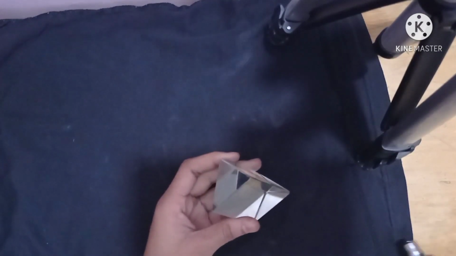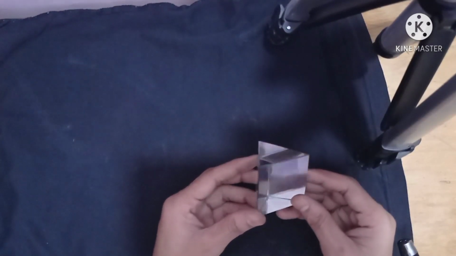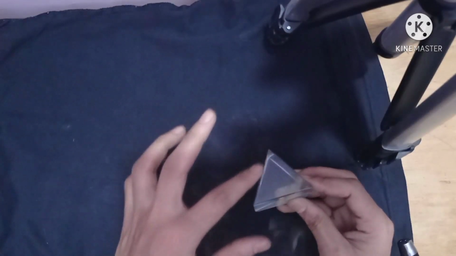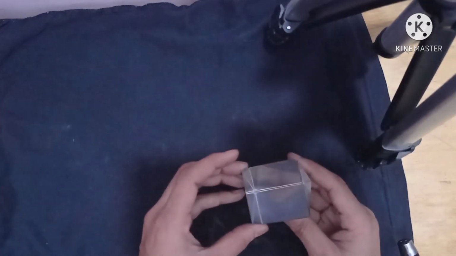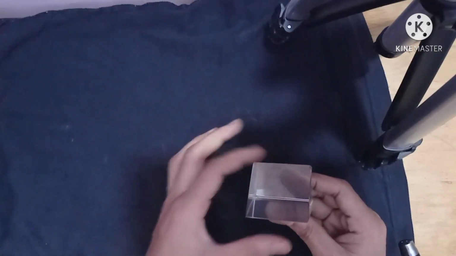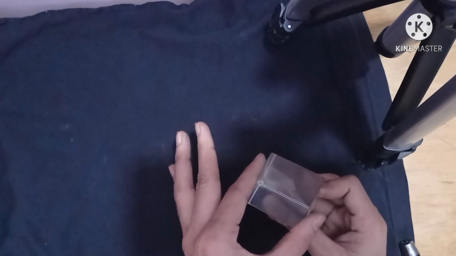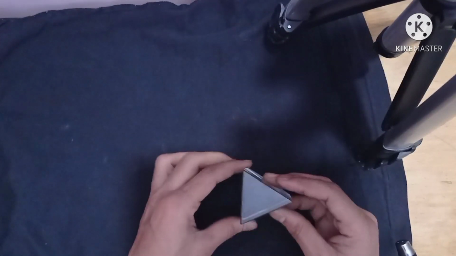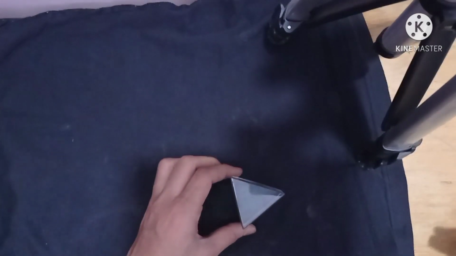So now take a triangular prism whose two faces are equilateral triangles and the other three faces are rectangles. So there are rectangles on three sides.